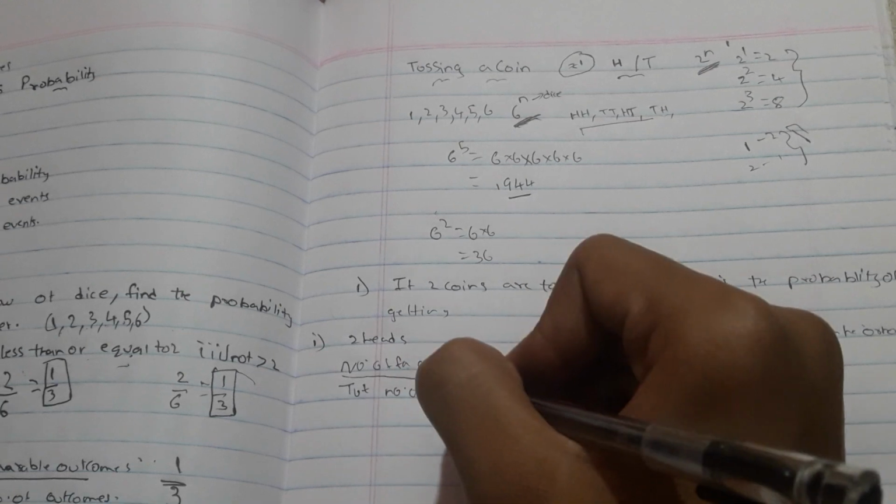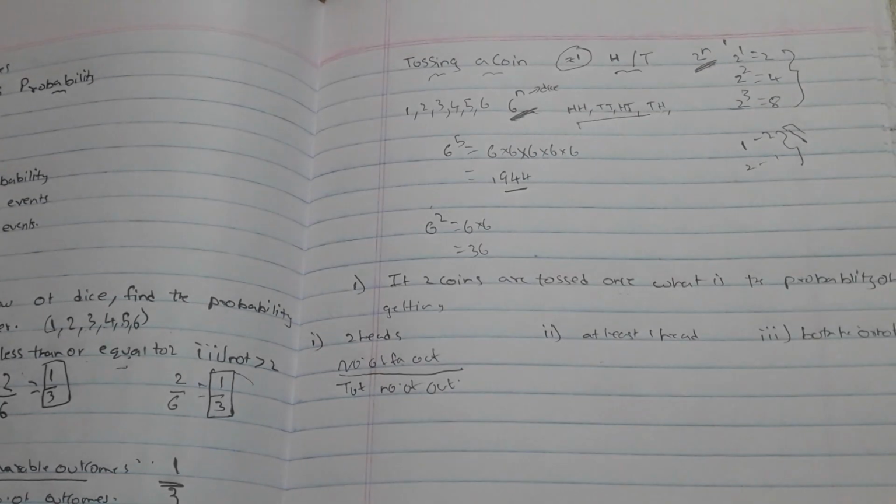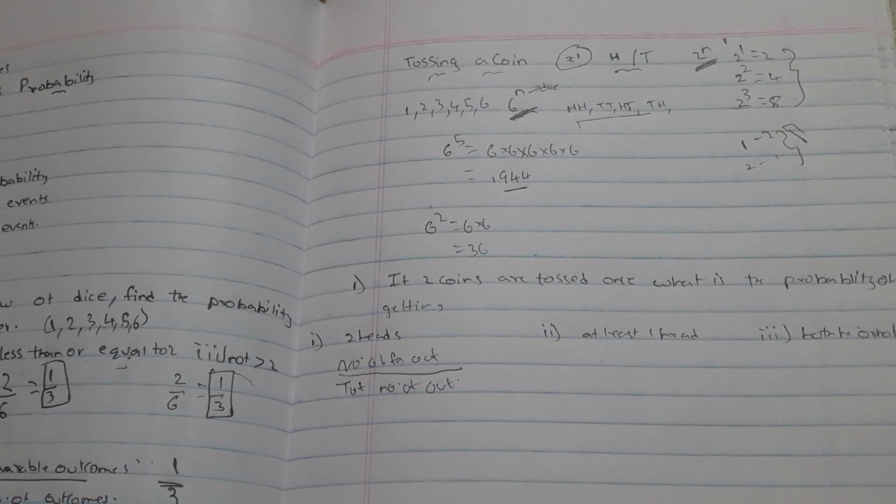So that is the formula. Now, how many favorable outcomes are there? To get two heads, how many outcomes are there? There is only one chance to get two heads. They have given two coins. So out of the two coins, how many times is there a chance of getting heads?